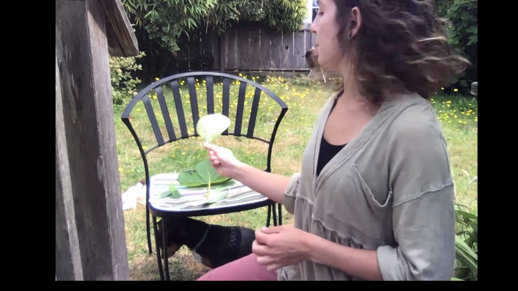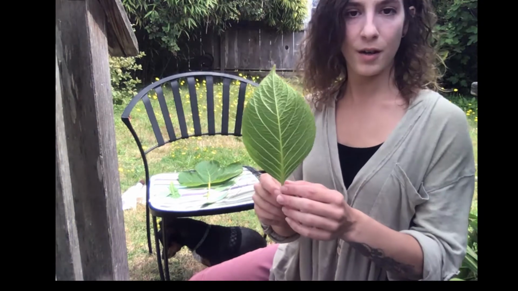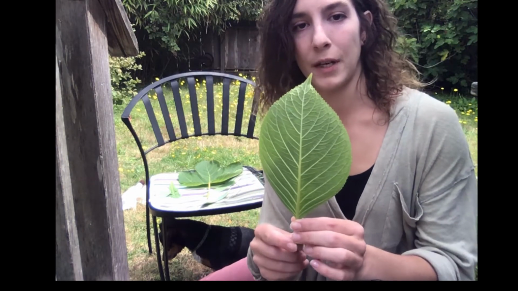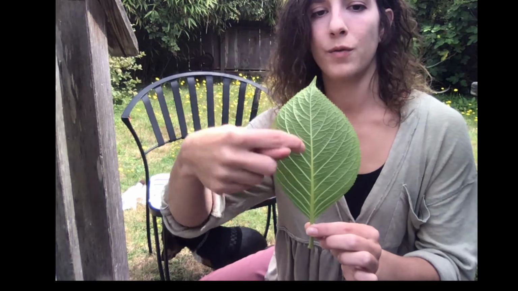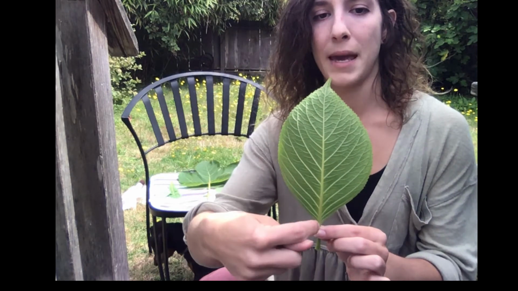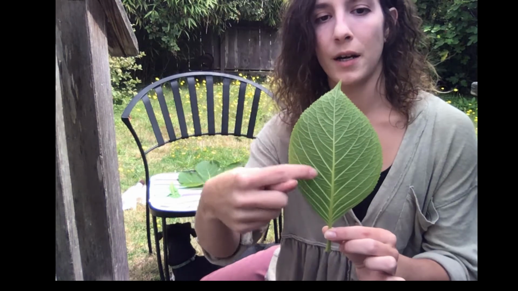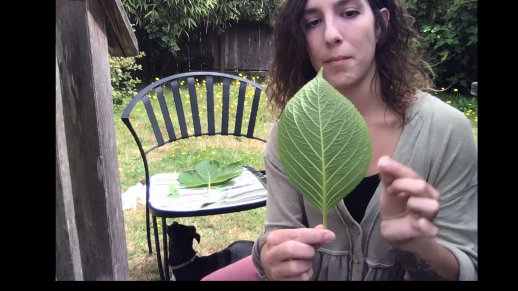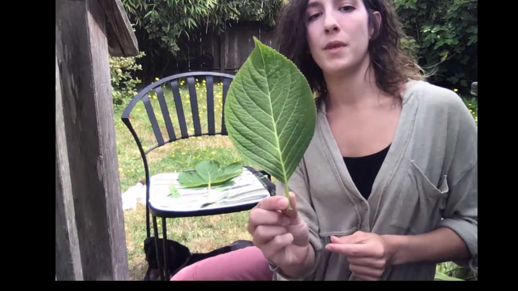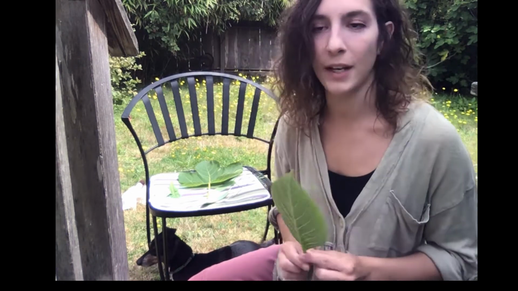Another type of venation that I found in my yard is called pinnate venation. And this is when you've got one long main vein and then smaller secondary veins coming off of that main midvein, to the side laterally. This type of venation is called pinnate venation.